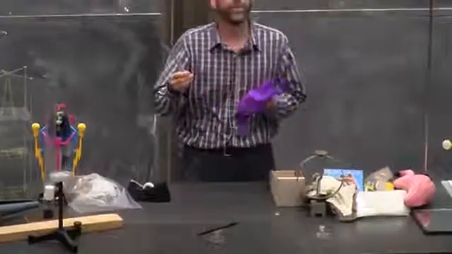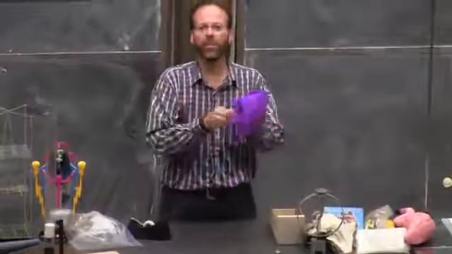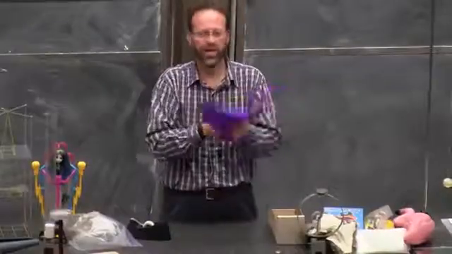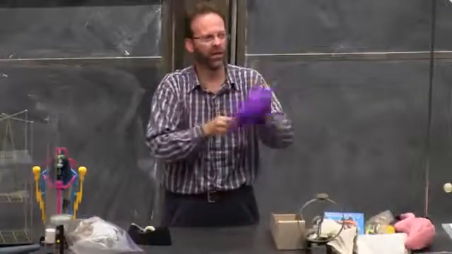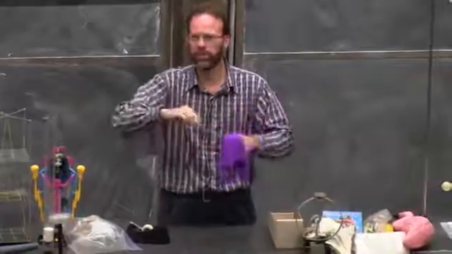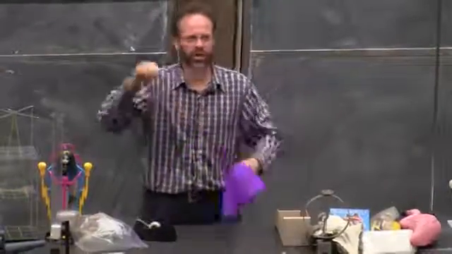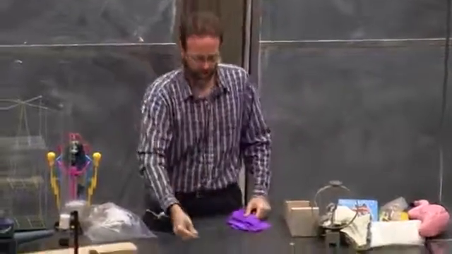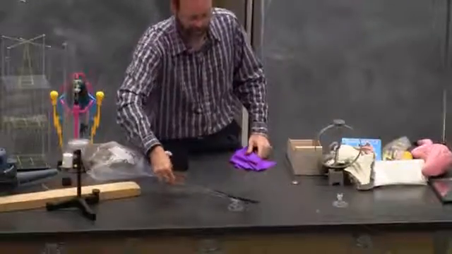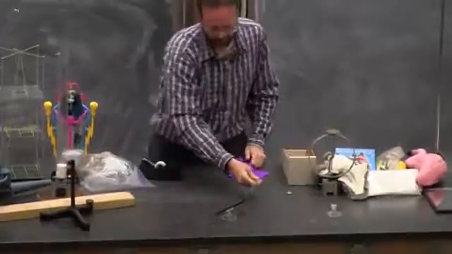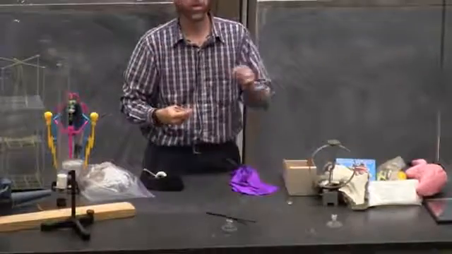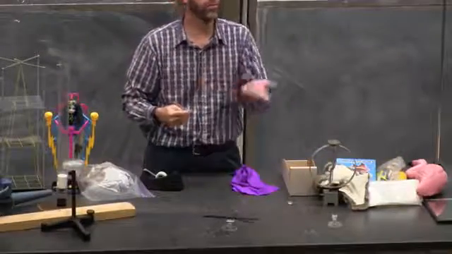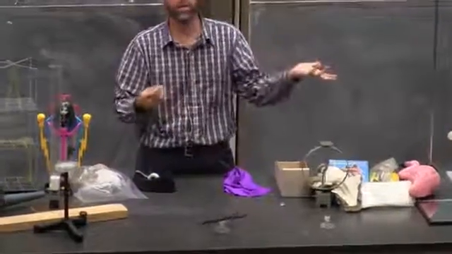Silk and glass. Glass likes to give up electrons, so it becomes positive. What do you think it'll do when I bring it near the rubber rod? They're opposite charges, positive, negative. They attract. Opposites attract. So there you go. Same charges repel, opposite charges attract. There's positive and negative charges.